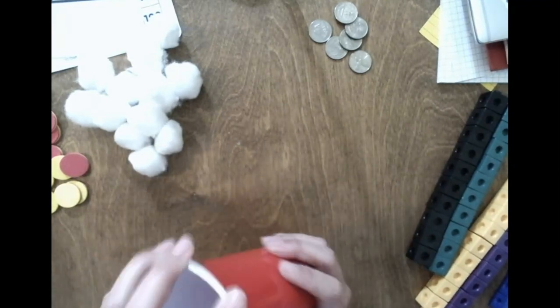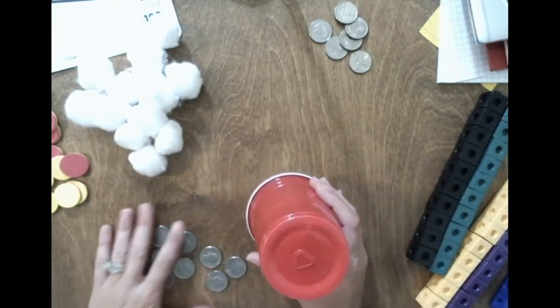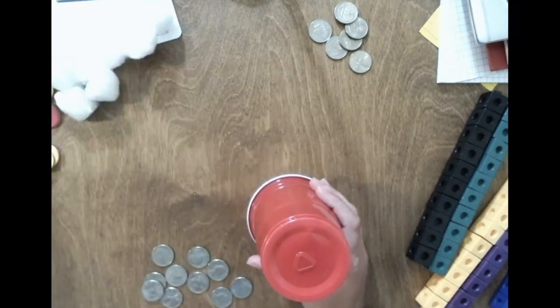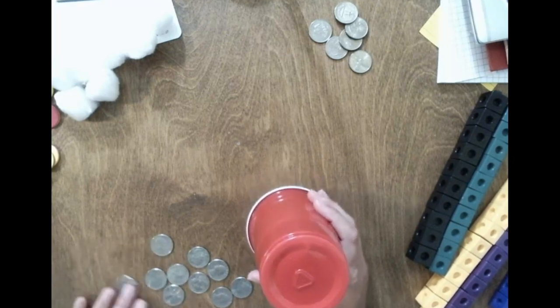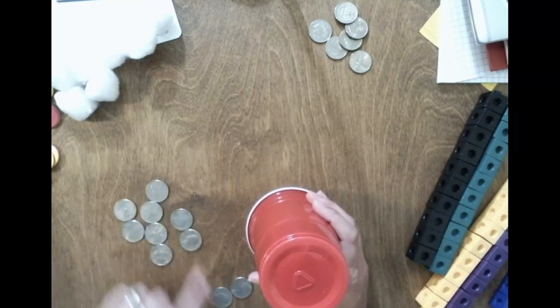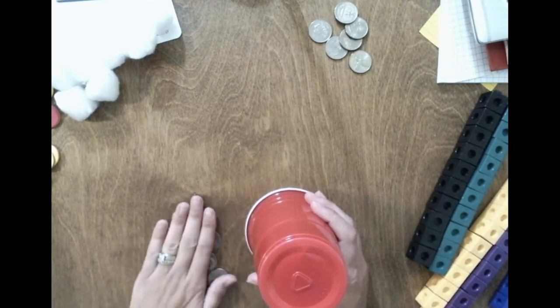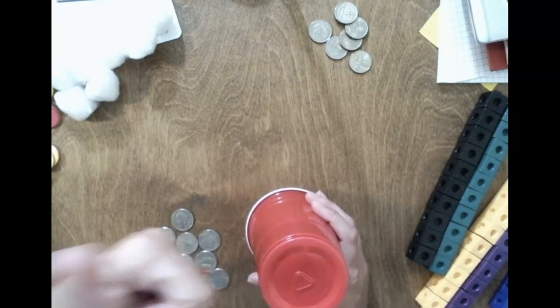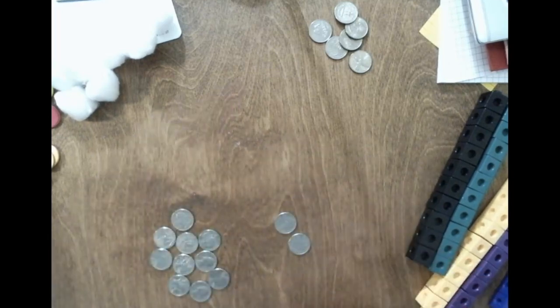Okay, and partner B will close their eyes. I would spill some out and I would put some under my cup. Then partner B can open their eyes and determine how many items are under the cup and explain how they know. Now we know we started with 12, so let's count how many are outside the cup. 1, 2, 3, 4, 5, 6, 7, 8, 9, 10. So if I know I started with 12 and I see 10, the student might go 11, 12. There were 2 under my cup.